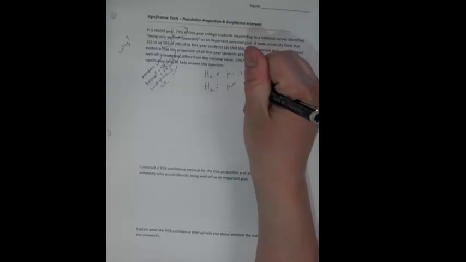What's the alternative hypothesis? That it doesn't equal 0.73. We're not saying lower than 0.73 or greater than; it says not 0.73.